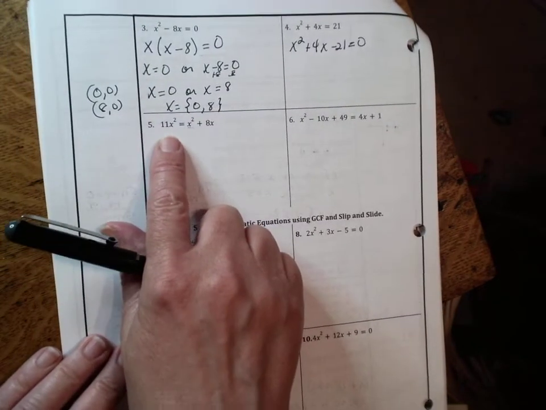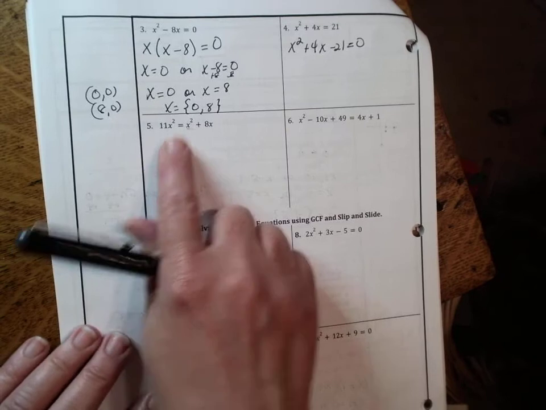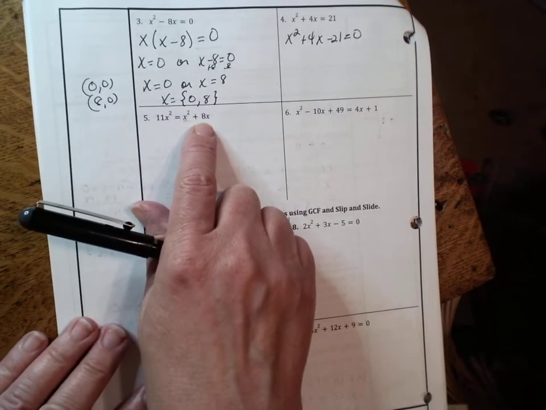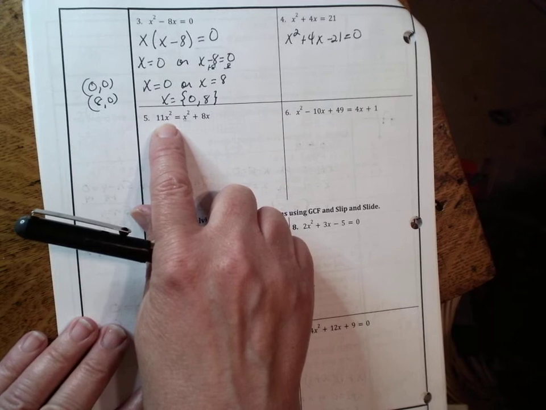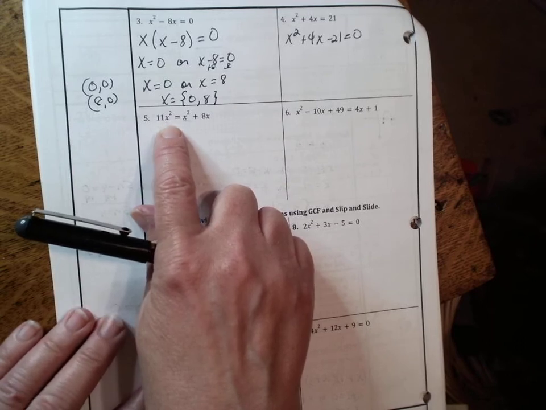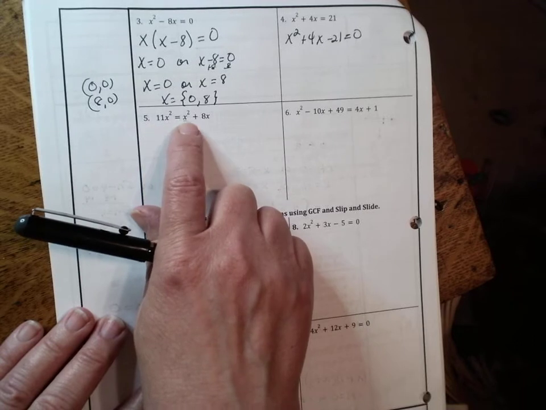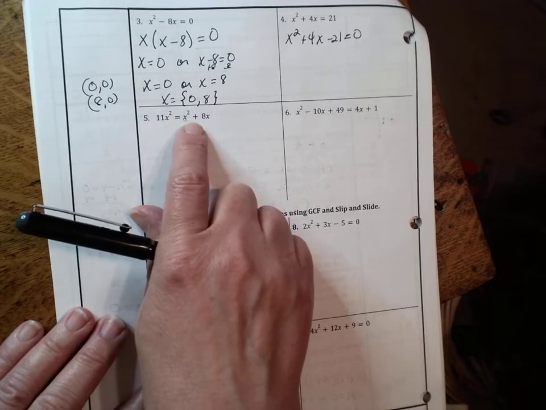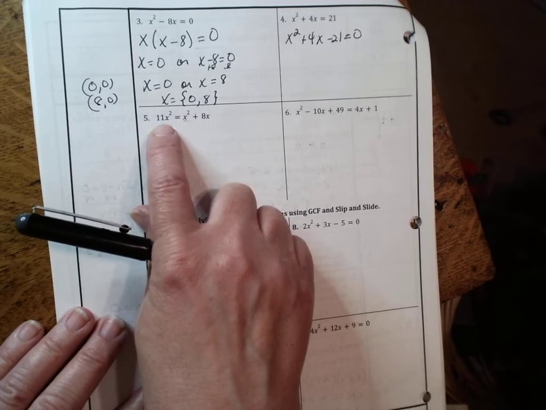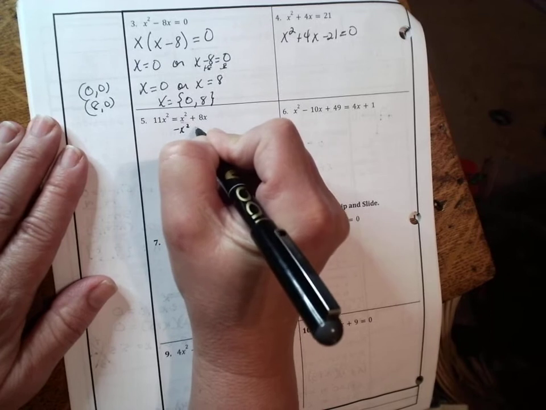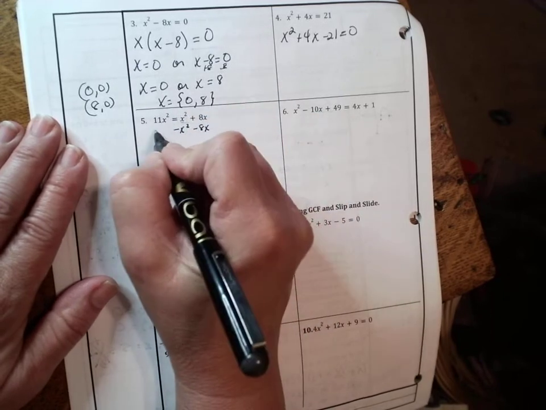But look at this one. I'm going to go ahead and just set these up, and then you can go back and factor and do what we're doing. So x squared plus 8x, ooh, we have 11x squared here. It almost makes more sense if we subtract x squared and 8x. Let's see if that works.